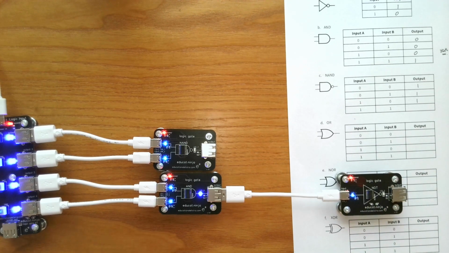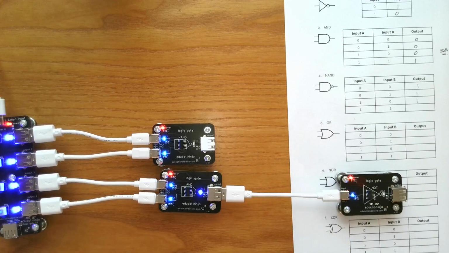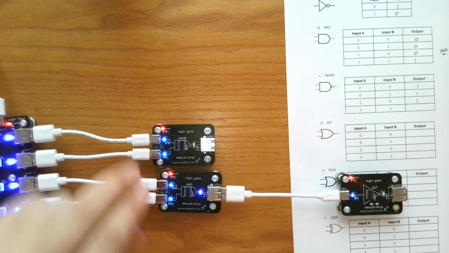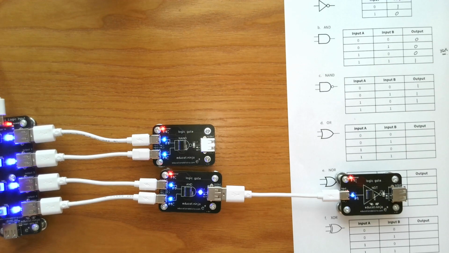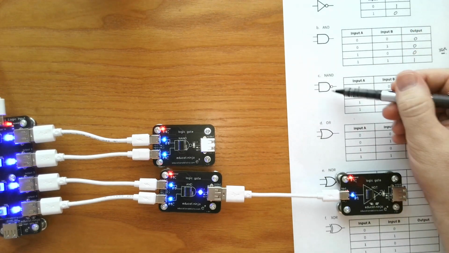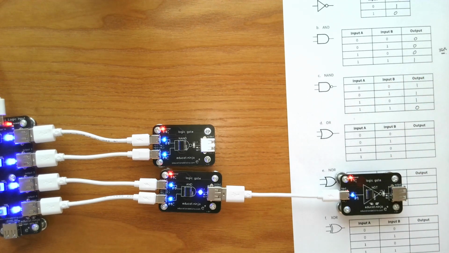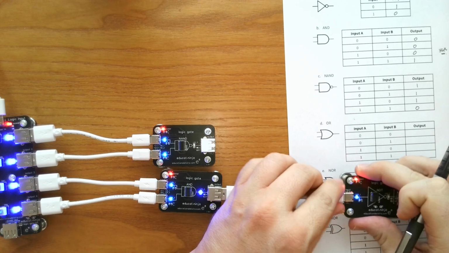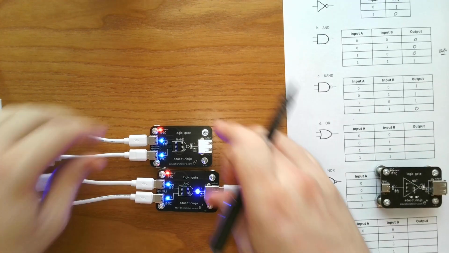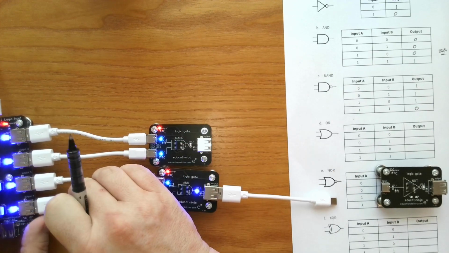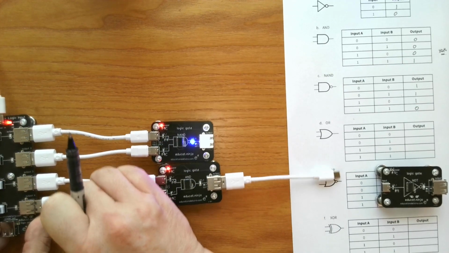Whereas our NAND gate, again, we have both inputs and 0 coming out. So a NAND gate, you can see this little circle after the symbol for an AND gate. It's the inverse of what an AND gate is. NAND gates are actually very important because they're what's called a universal gate. Okay, so let's move on to an OR gate.